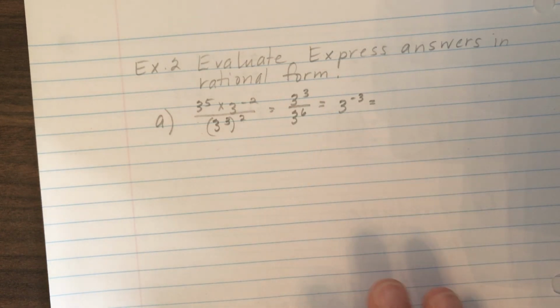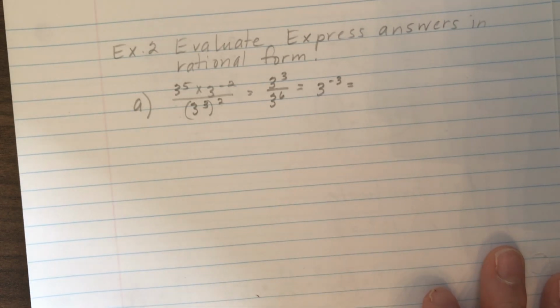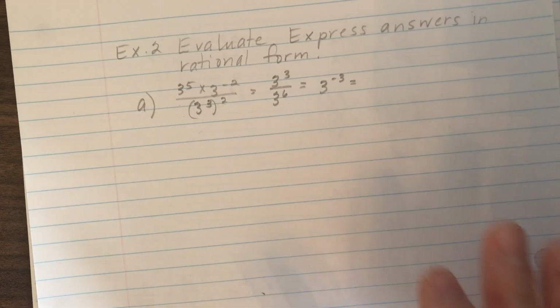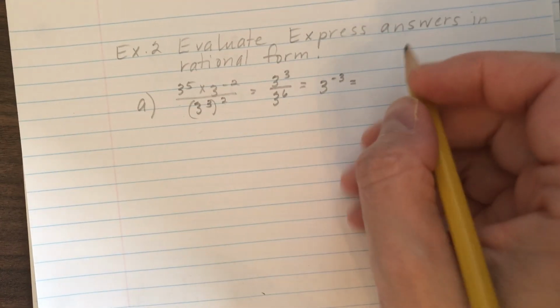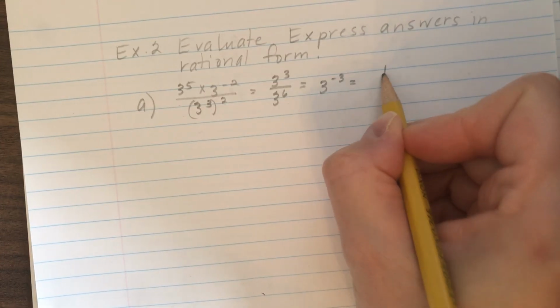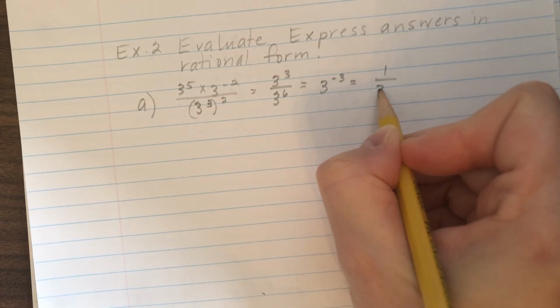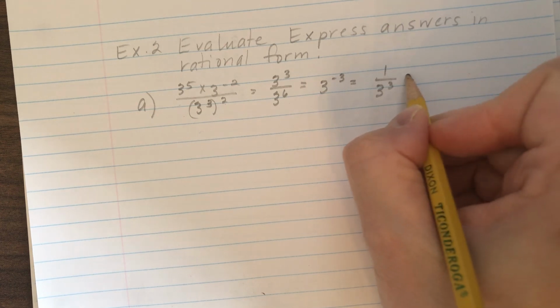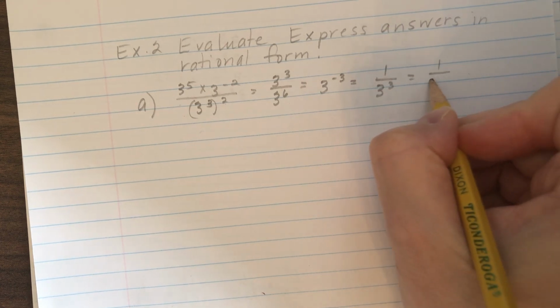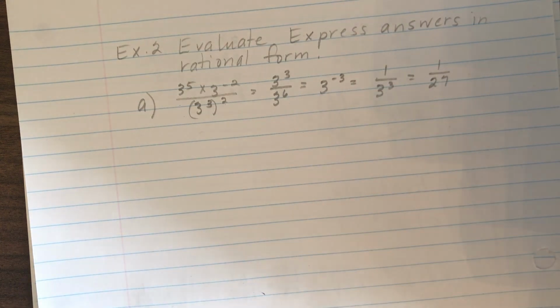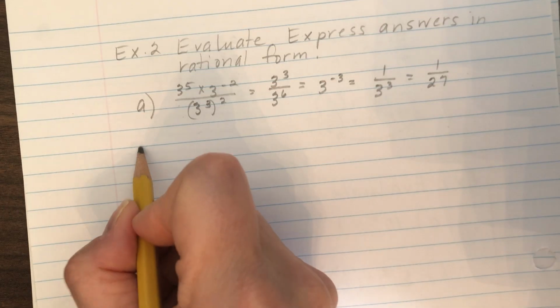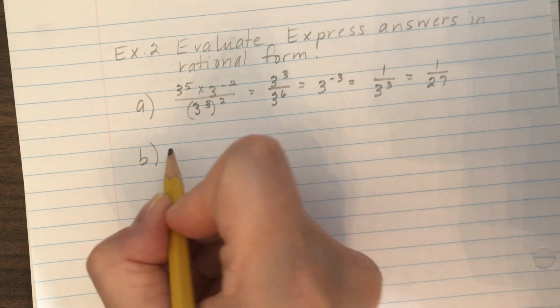I ended up with a negative exponent, and for me to evaluate that without a calculator, I have to rewrite it using positive exponents. So I am going to take the reciprocal of the entire power and change the exponent from a negative to a positive. And then 3 cubed, when evaluated, gives me 27. So the final answer would be 1/27.